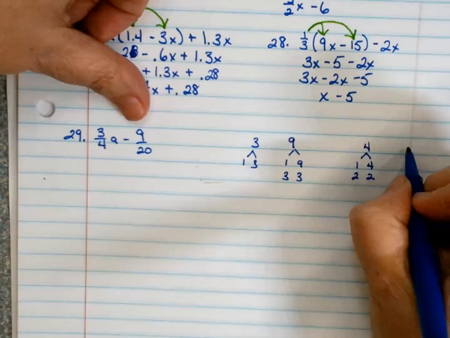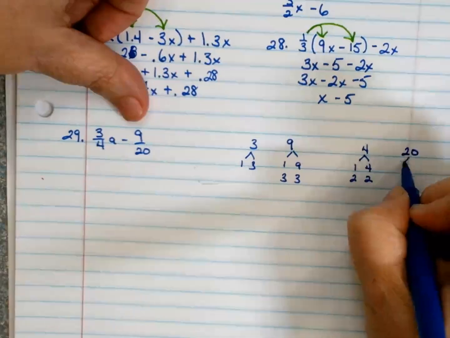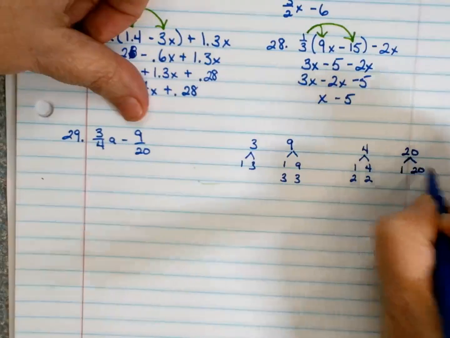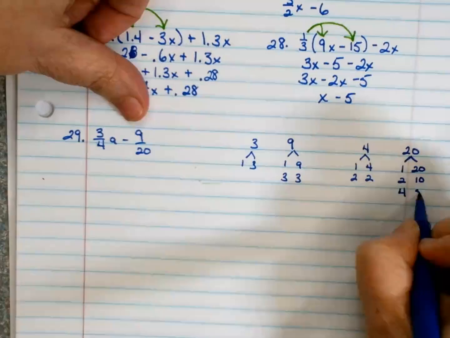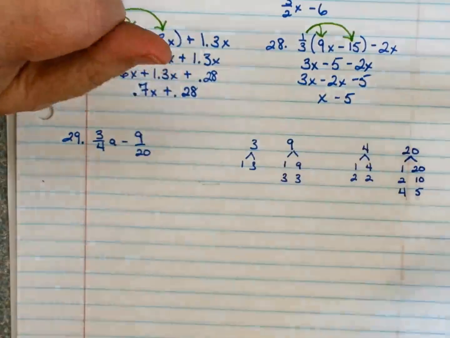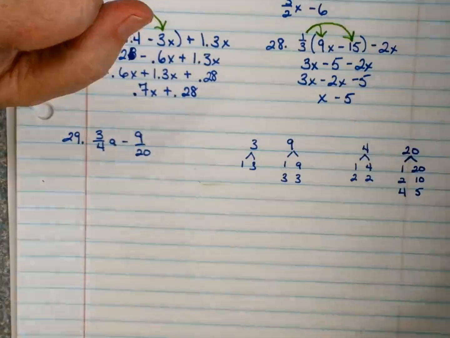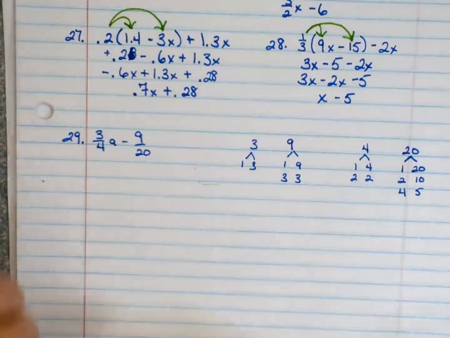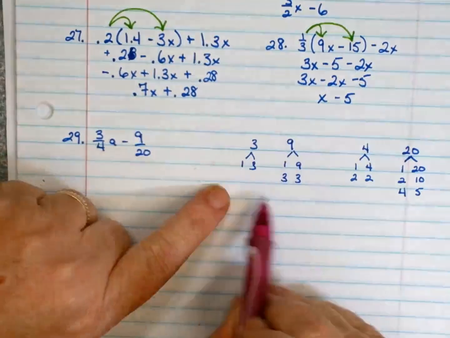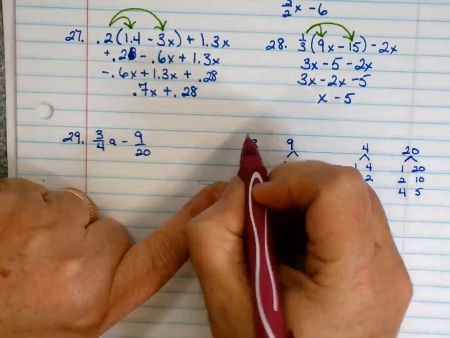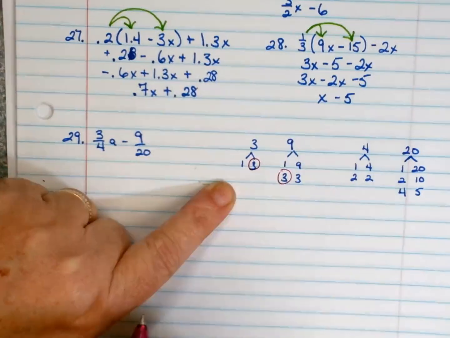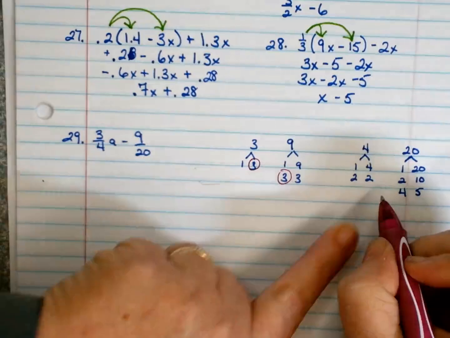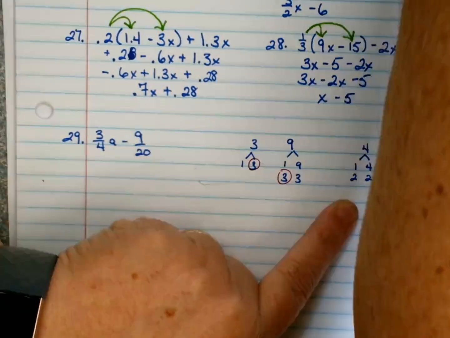And my factors of 20 are 1 and 20, 2 and 10, and 4 and 5. So now what I have to do is find their greatest common factor. So what's the biggest number that they have in common here? Well, they've got 3's here. And what's the greatest common factor that the 4 and the 20 have? That's going to be 4.